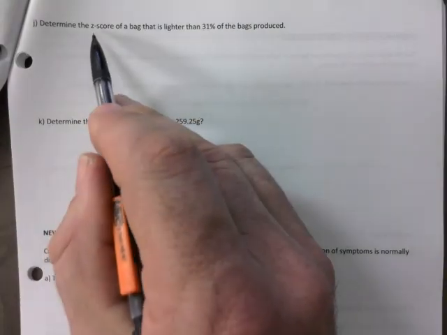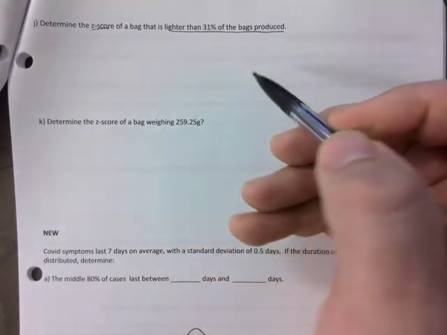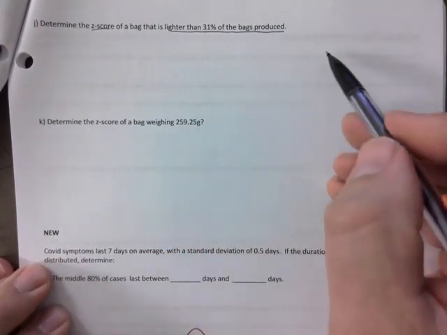What about this one? Determine the z-score of a bag that is lighter than 31% of the bags produced. Okay.